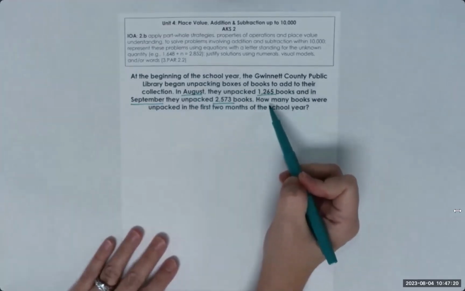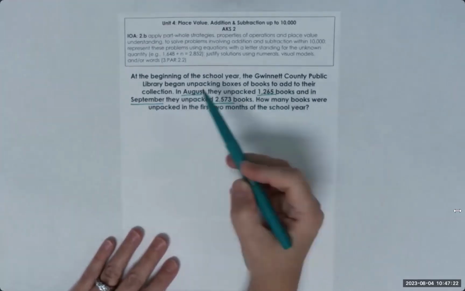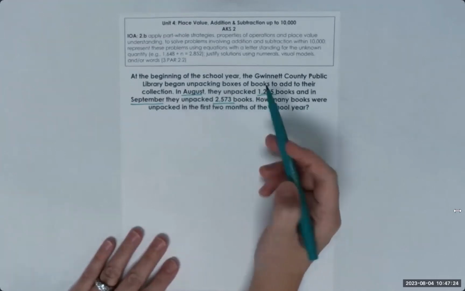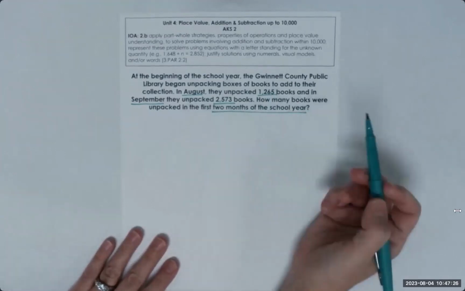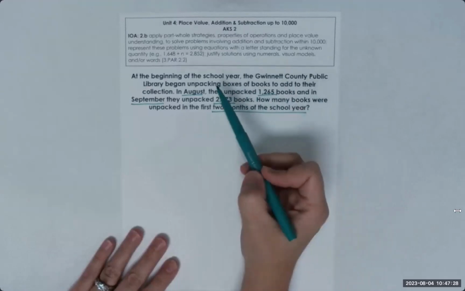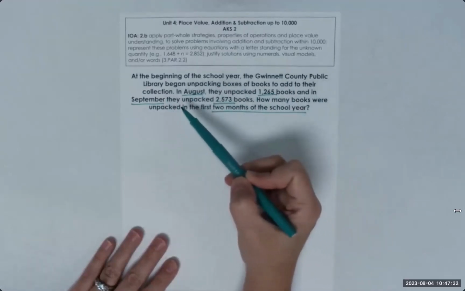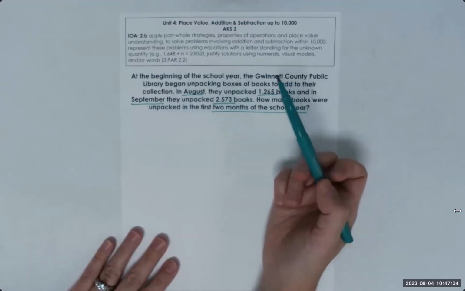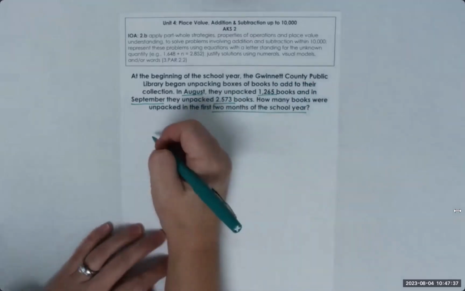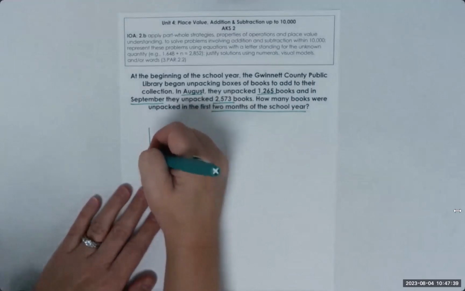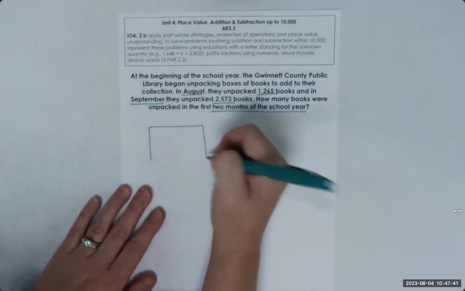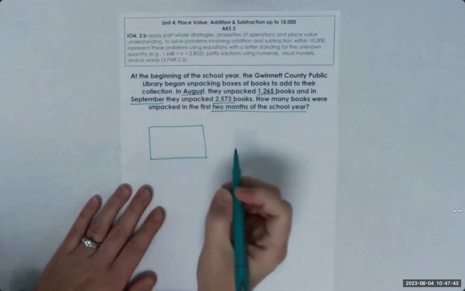So let's look at our question. How many books were unpacked in the first 2 months of the school year? How many were unpacked? Well, let's think. If I take the amount in August and put that with the amount in September, I'd get a total amount. This sounds like addition, but let's draw a part-whole diagram just to see if my original thought works out.